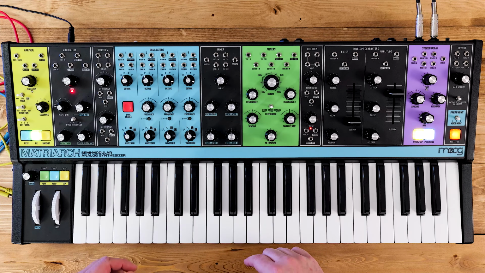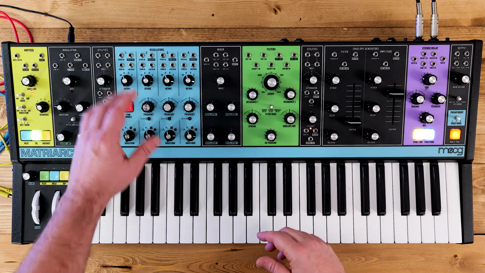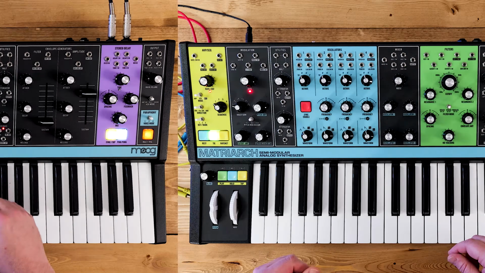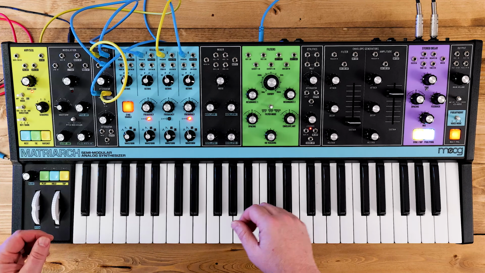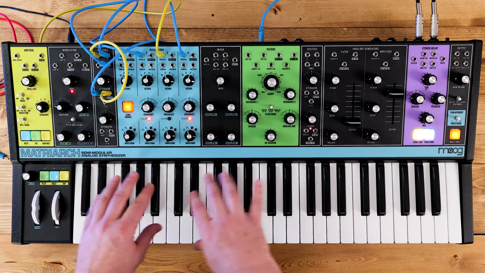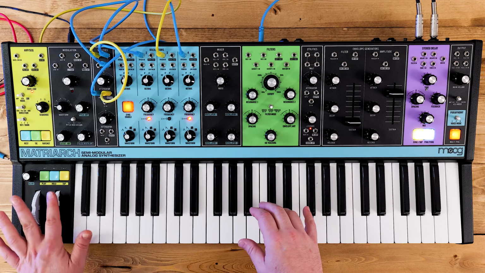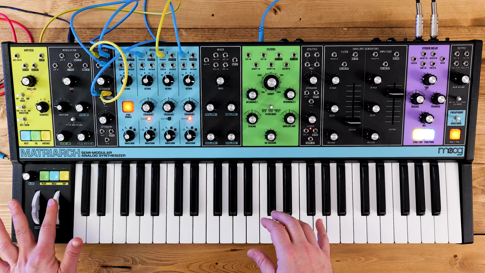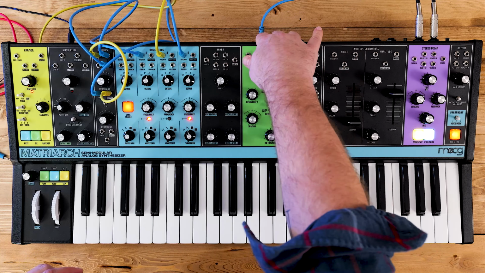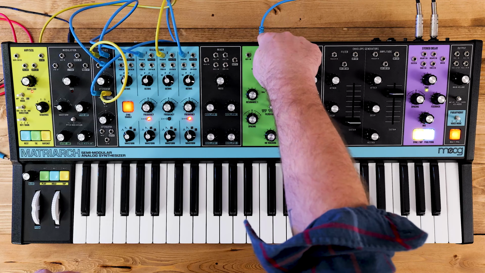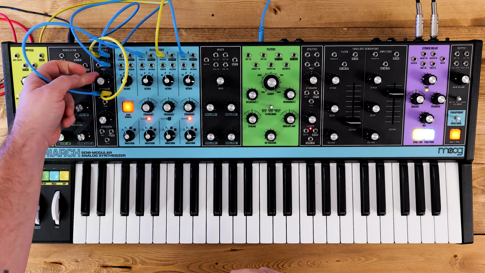Let's head back to the patch that I was playing at the beginning and show how I was using some of these. Okay, so this is the patch I had at the very beginning of the video, and what I've done is created some ring modulation as an effect that's controllable through the mod wheel. So let's start with that CV control. I have it coming out of the mod wheel output in the back and going into this attenuator.